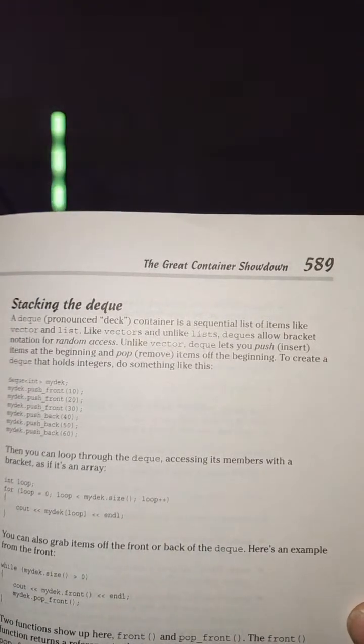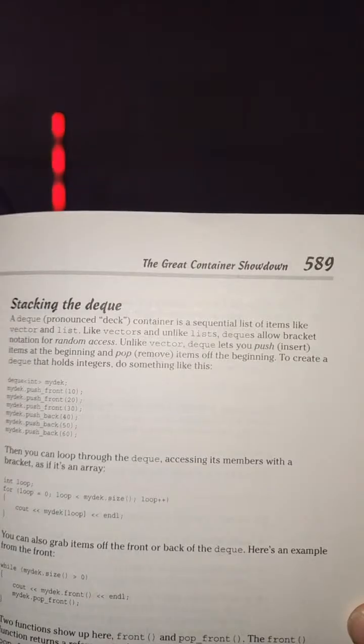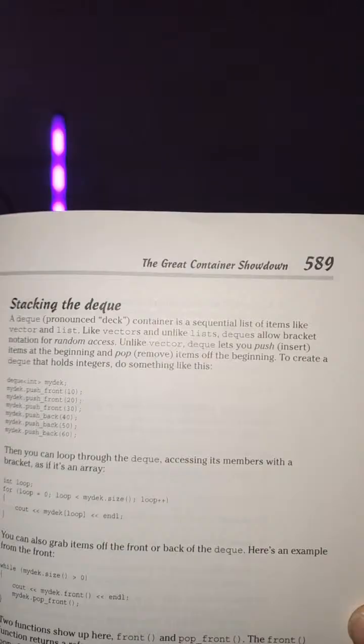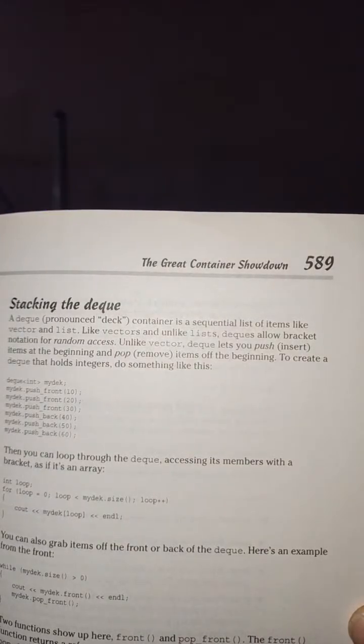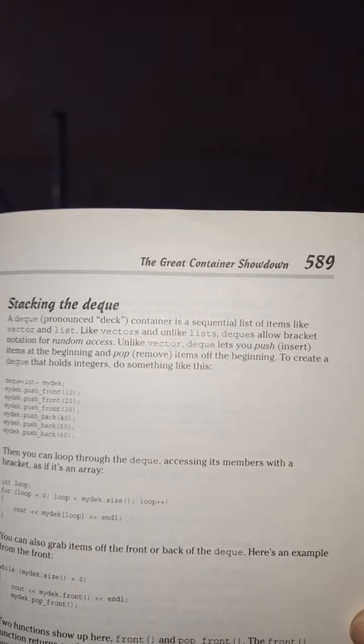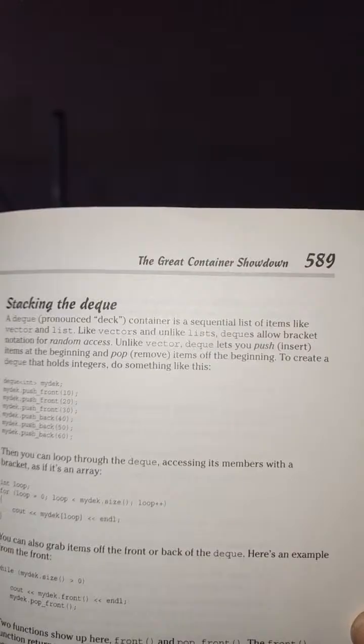Like vectors and unlike lists, decks allow bracket notation for random access. Unlike vector, deque lets you push, insert items at the beginning and pop, remove items off the beginning. To create a deque that holds integers, do something like this.